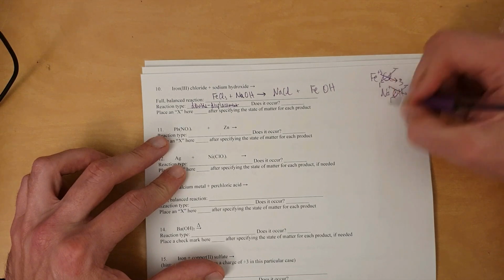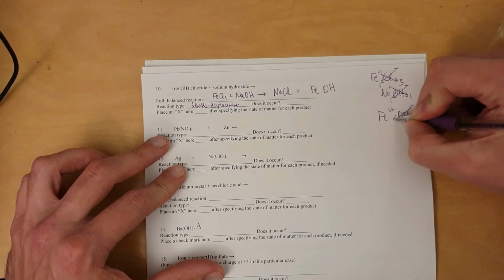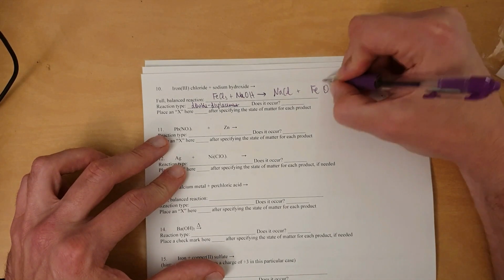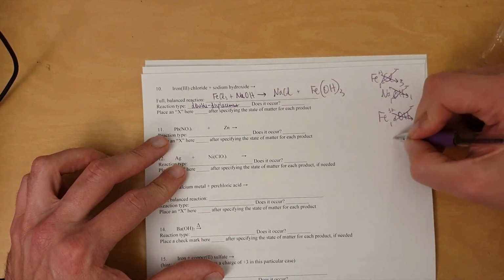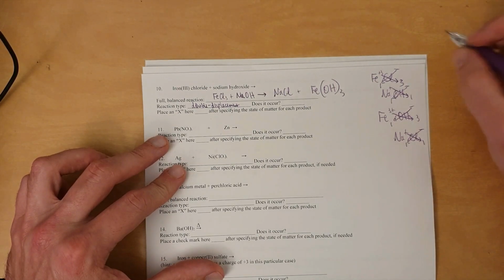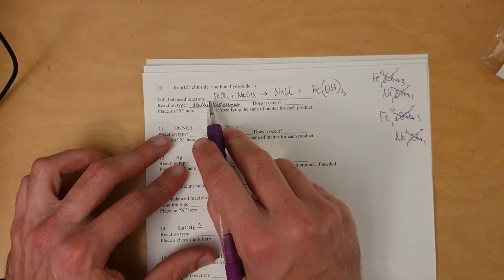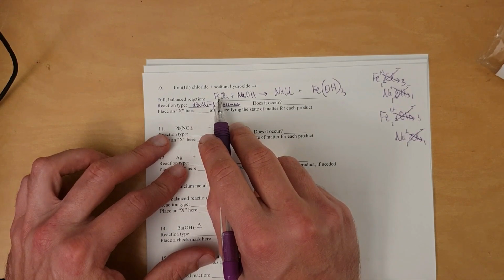So if iron is a 3+, that means you have iron 3+ and hydroxide pairing up. That's 1 iron, 3 hydroxides, so let's do that. And sodium is a plus, and Cl is a minus, so that's 1 sodium and 1 chlorine, NaCl, so that's fine right there.